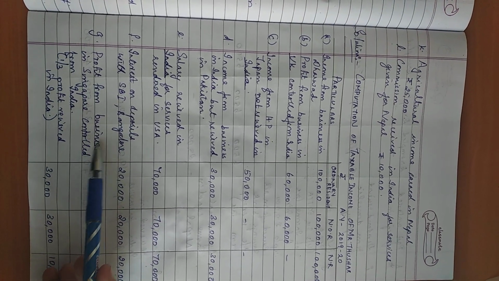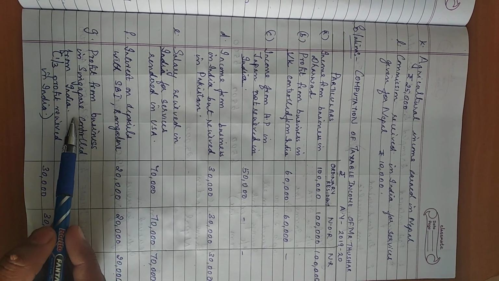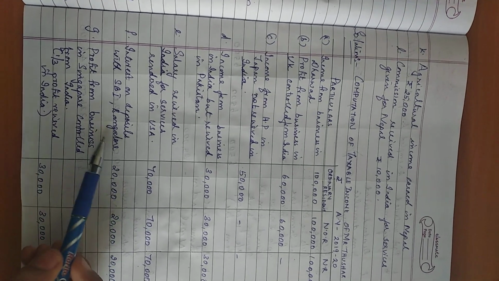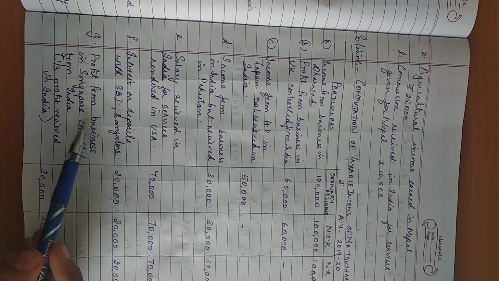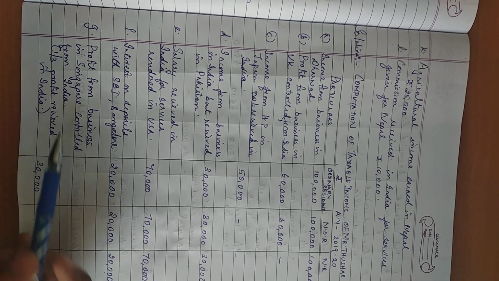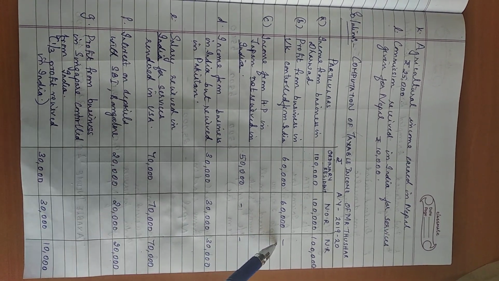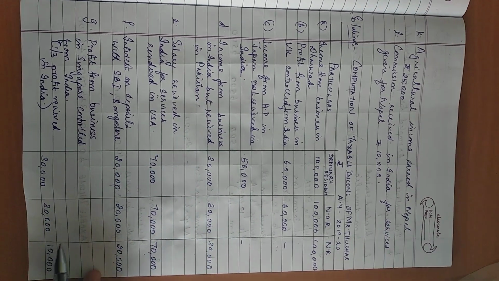Next, profit from business in Singapore, control in India. They had given an adjustment: 1/3 profit is received in India. So here you have to see that this is a profit from business in Singapore. It is controlled from India. It's the same situation. Now you'll be thinking here we have not entered in the non-resident column. But in this situation we have entered.